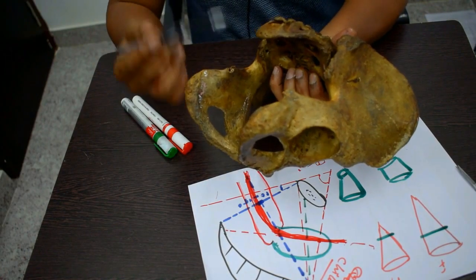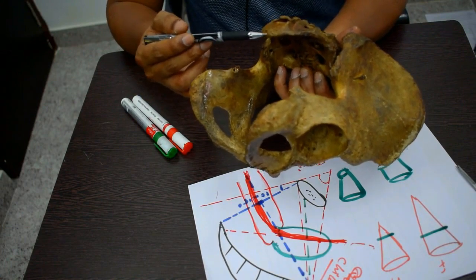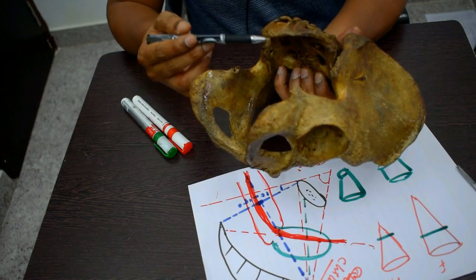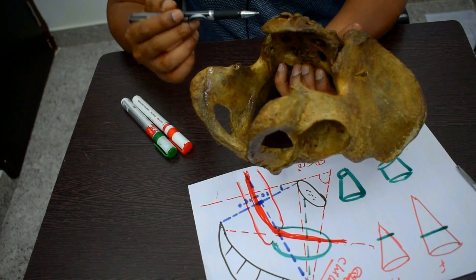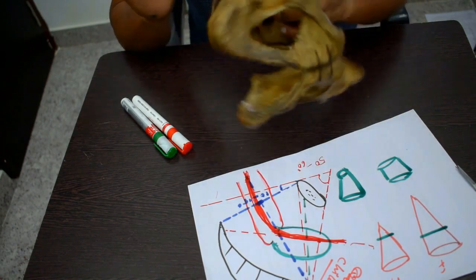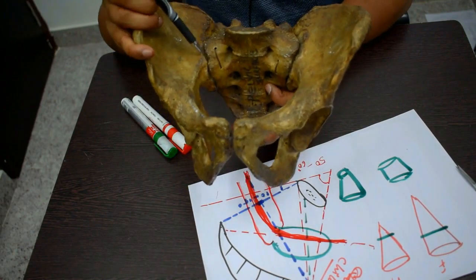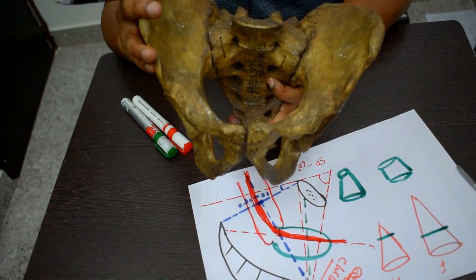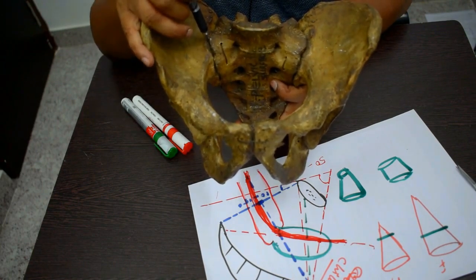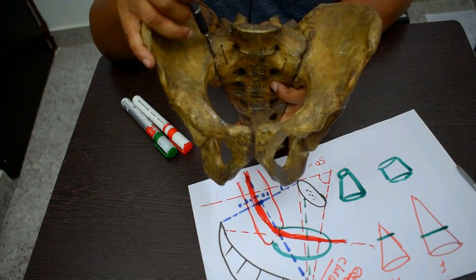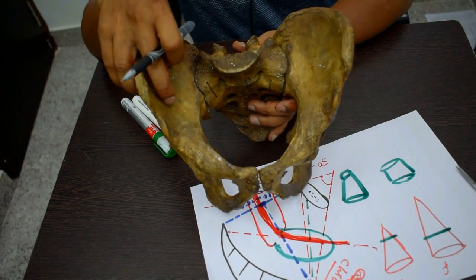Then another difference is in the coccyx. What is the difference? Coccyx will be immobile in case of males, but in case of females it is more movable to facilitate the accommodation of the head of the fetus. Then sacroiliac joint permits limited movements. Here, see this is sacroiliac joint. This joint permits very little movement in case of males, but in case of females this joint permits rotatory movements during pregnancy due to the relaxation of pelvic ligaments. So these are the differences between the male and female pelvis.